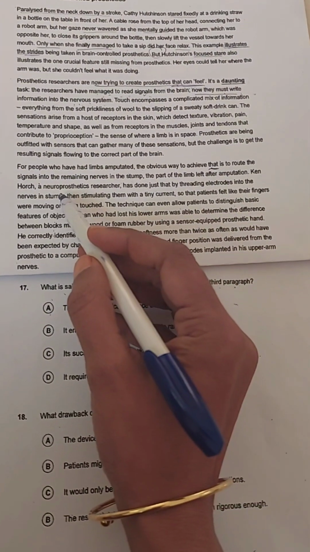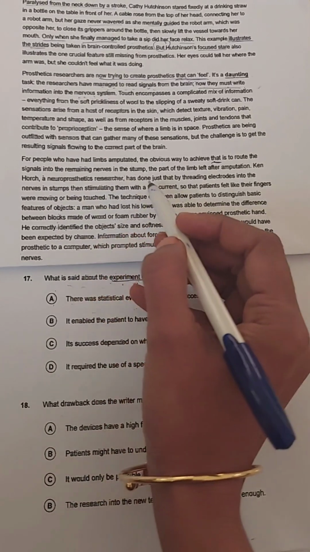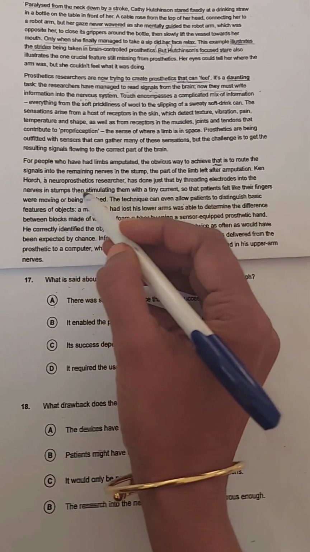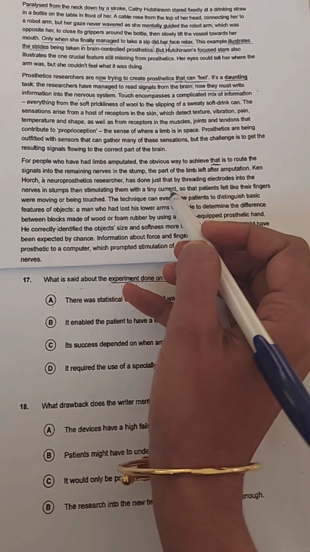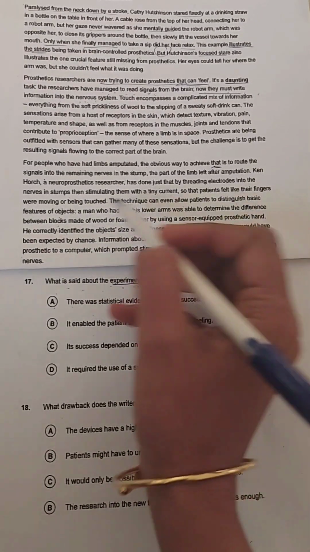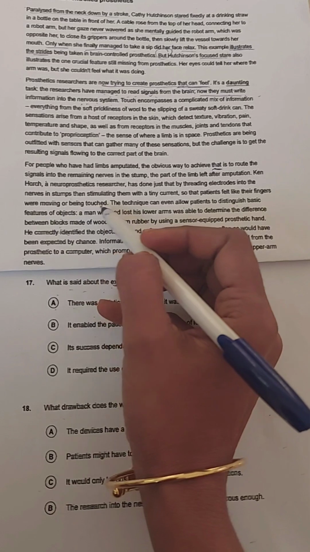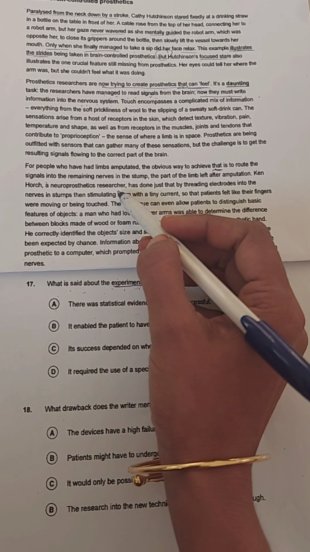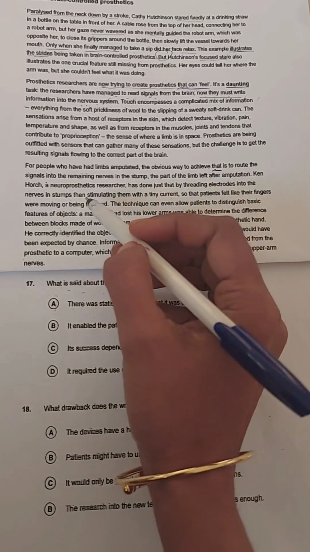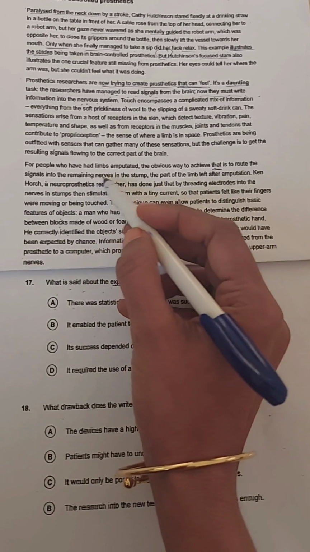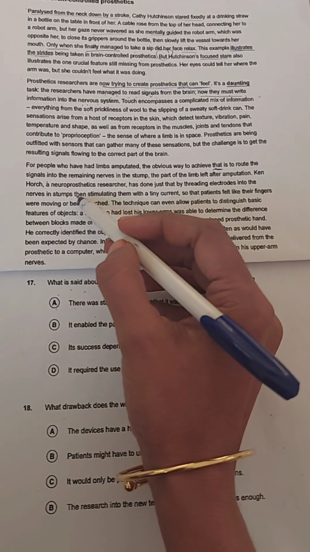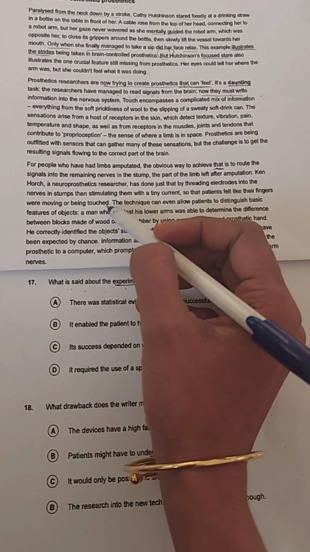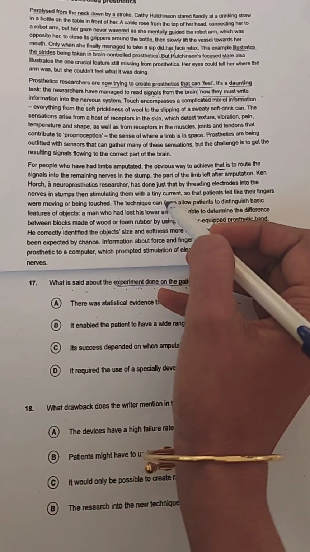Ken Harch, a neuroprosthetics researcher, has done just that by threading electrodes into the nerves and stumps, then stimulating them with a tiny current so that the patient felt like their fingers were moving or being touched. So what he means is, this researcher inserted the electrodes into the remaining nerves in the stump, and then he tried stimulating with a tiny current.